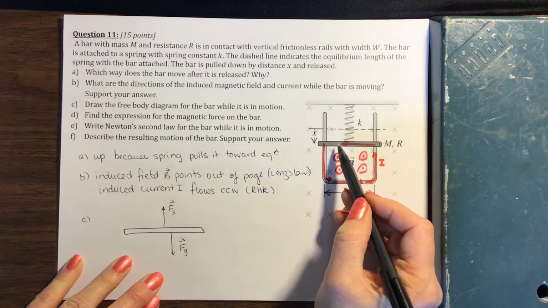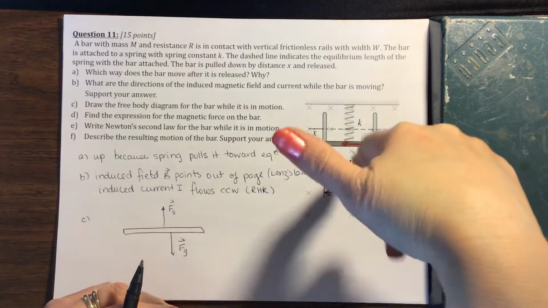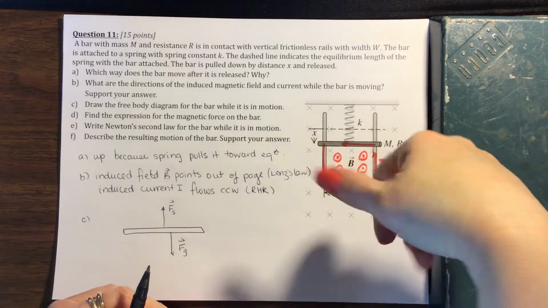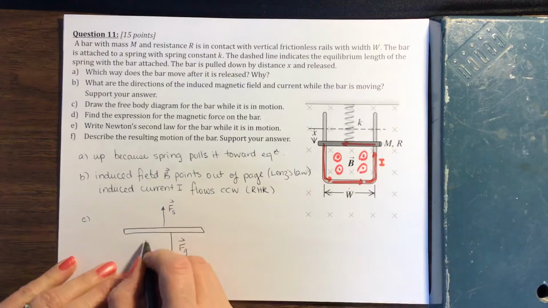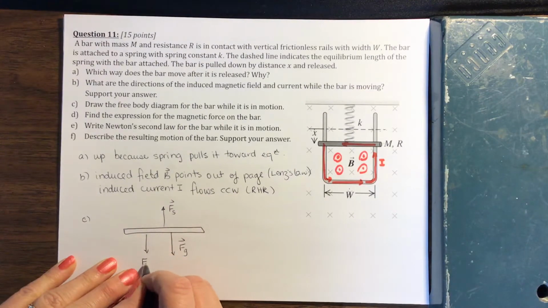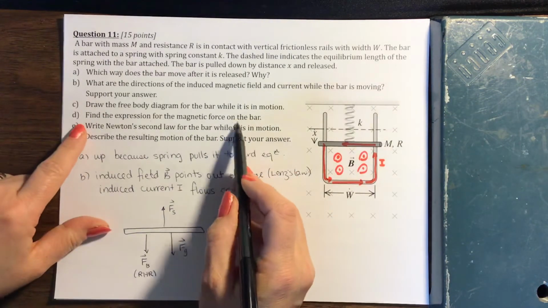The current moves to the right. The magnetic field is into the page. So I cross B gives us a magnetic force that points down. So I cross B is F. Magnetic force points down. So we got that one from the right-hand rule. Okay, there's our free body diagram.